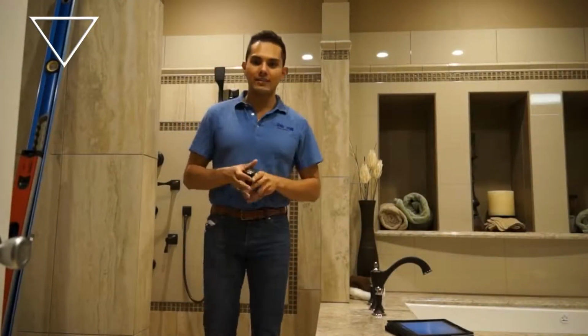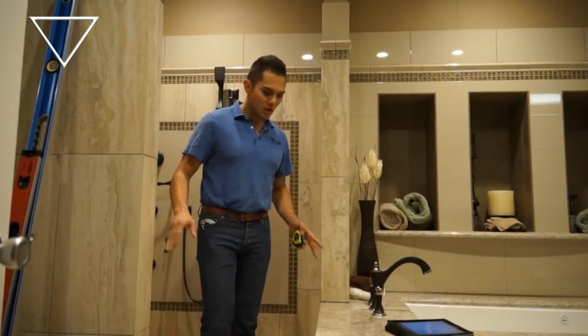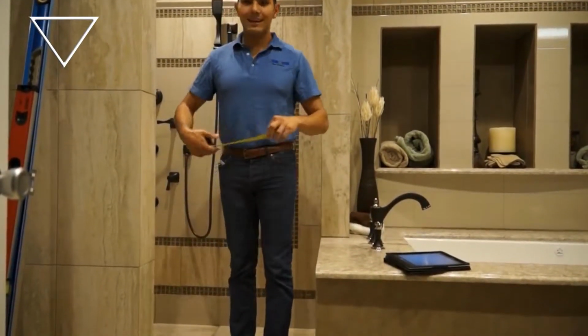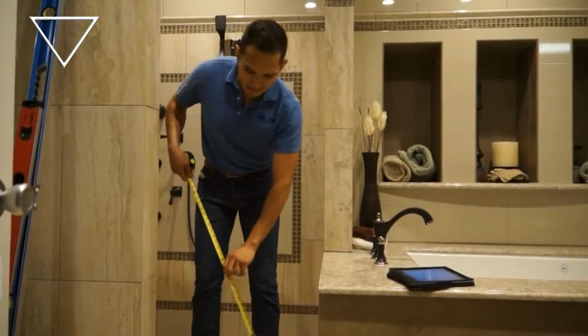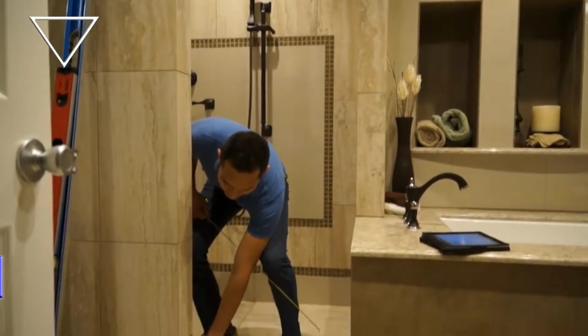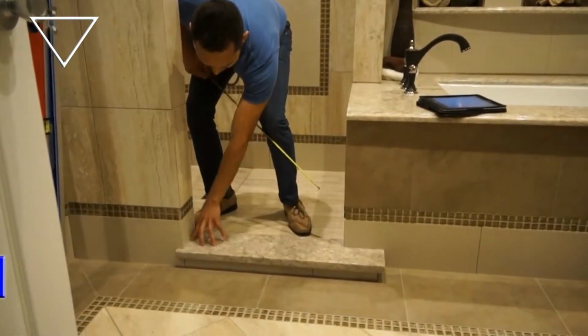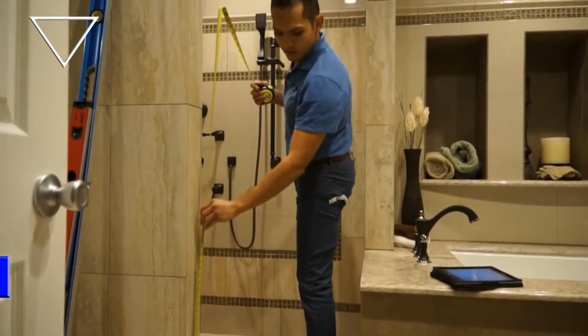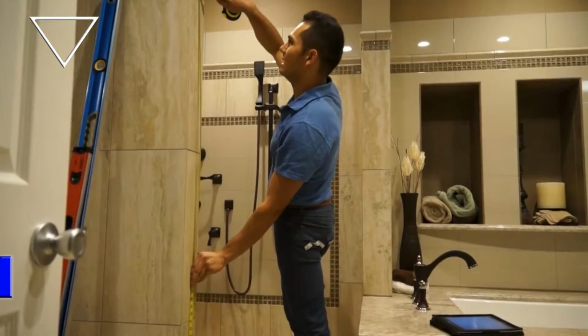We are going to measure a shower that is known as a 90 because of this junction. So first we will measure the height. The height is taken from this part, the granite, and up to the desired height. In this case, I'll measure up to this line here, and that will be 78.5.